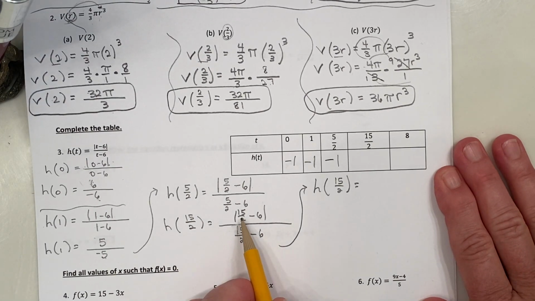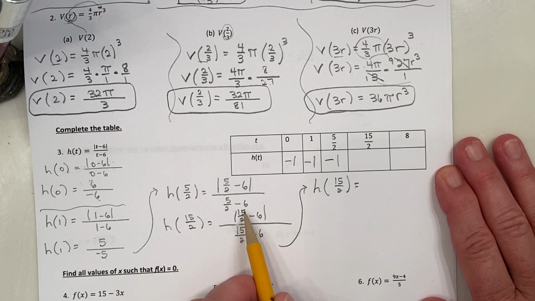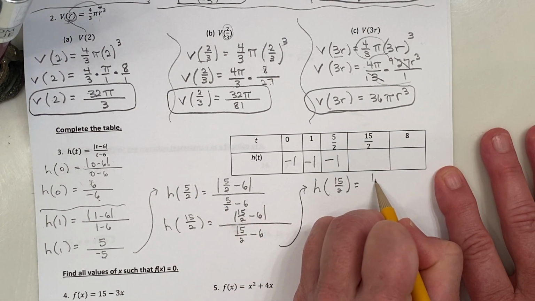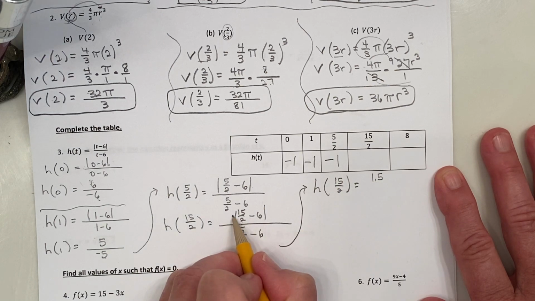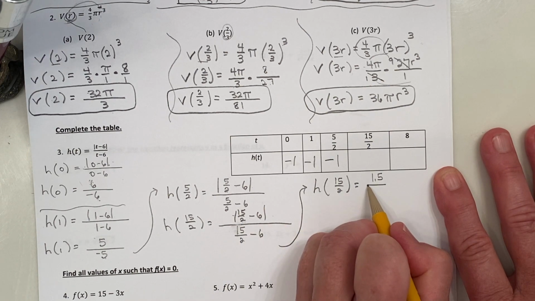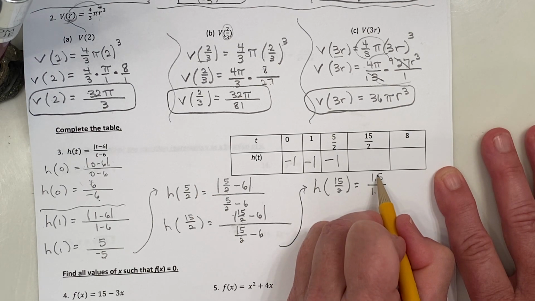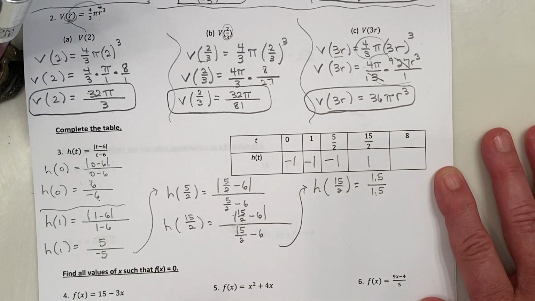Well, think about 15 halves is 7.5, because 15 divided by 2 is 7.5. 7.5 minus 6 is 1.5. It's positive, so the absolute value bars are unnecessary in the numerator. In the denominator, same thing, it's 1.5. So what's 1.5 divided by 1.5? Is 1.